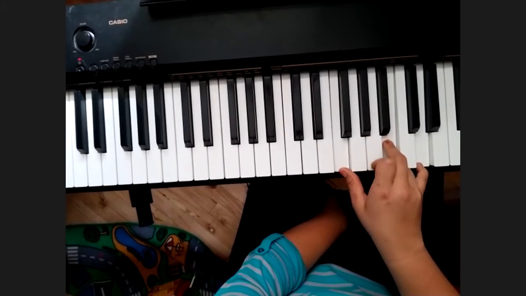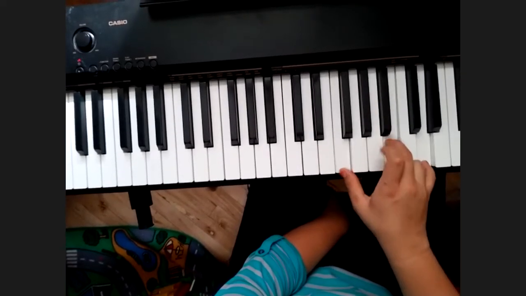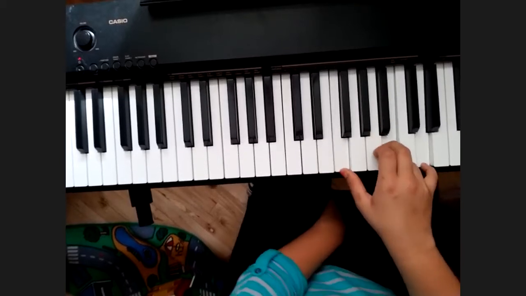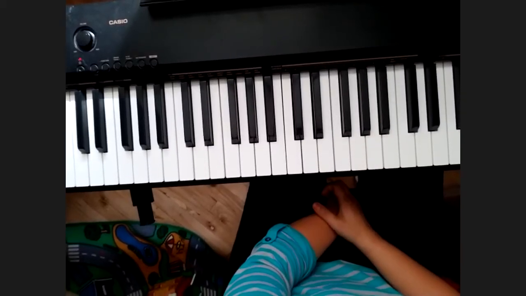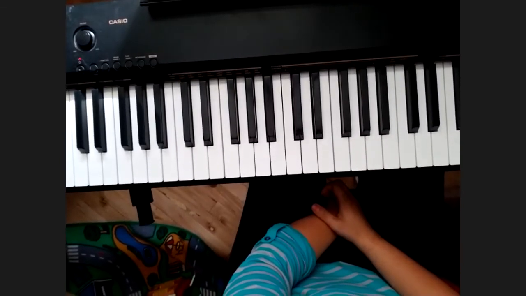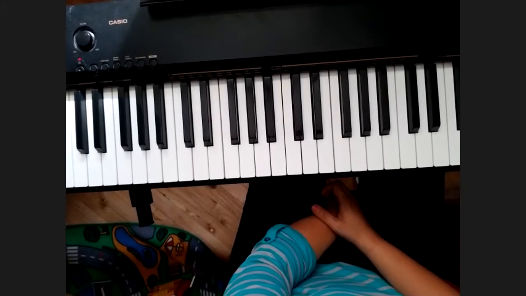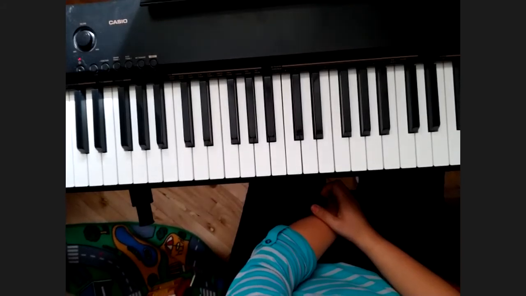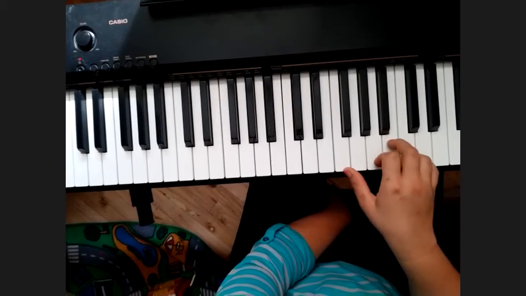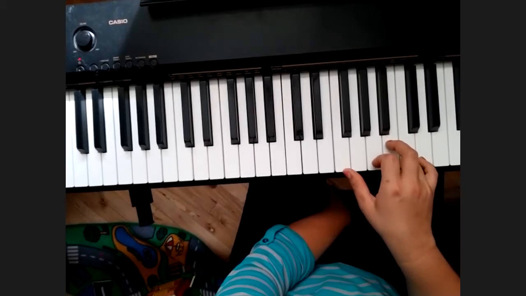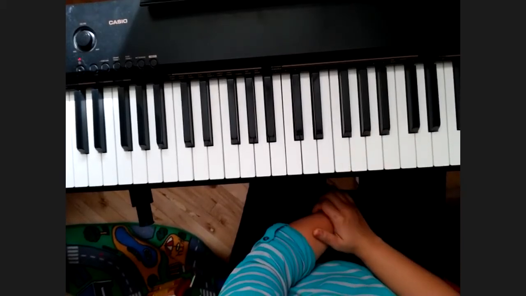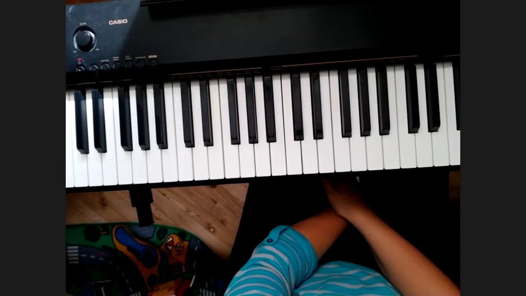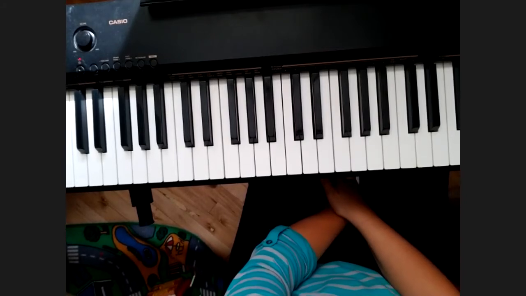So now you can just go between 1 and 5, and 1 and 5. Okay. Wait, okay. 1 chord. Close. Wait, yeah, this one. There we go. So 1 chord is this one. And the next chord is this one. And the next chord is this one.